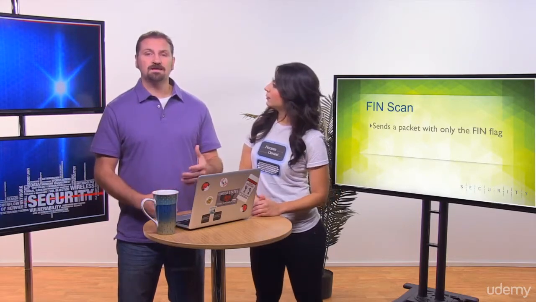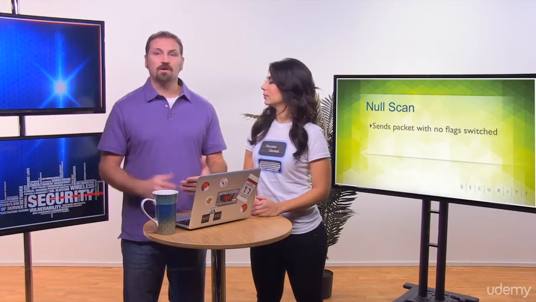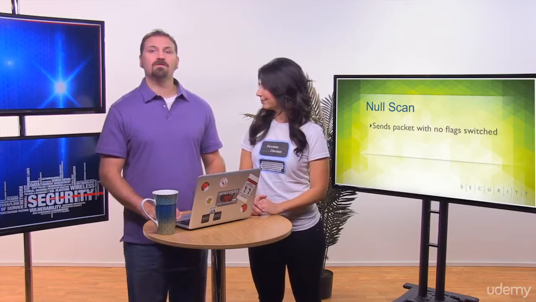That's right. So let's look at the FIN scan. It sends a packet with only the FIN flag set. A Null scan sends a packet with no flags switched on. All these scans work on targets that follow the TCP and IP standards. Microsoft does not follow RFC, so Windows will ignore these packets. Now, that's how you potentially know that you're trying to scan a Windows-based system.